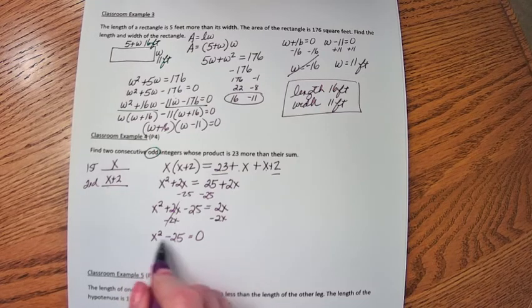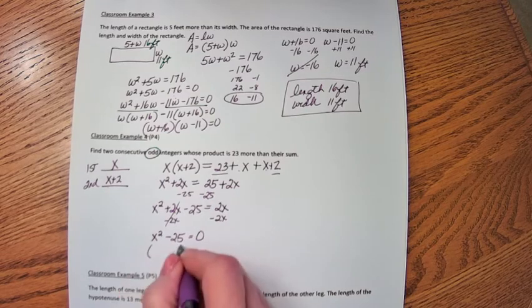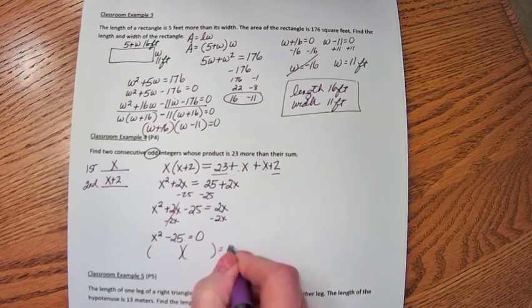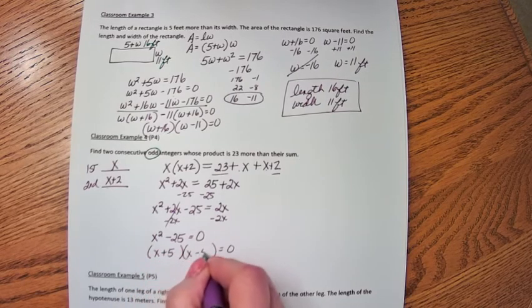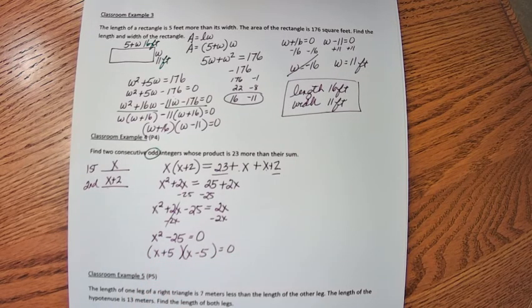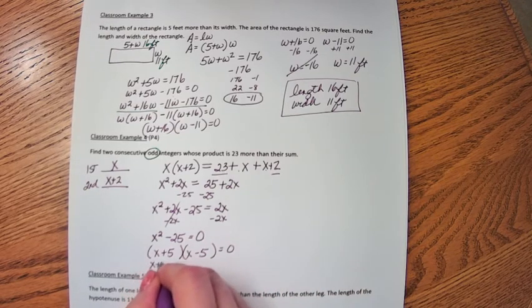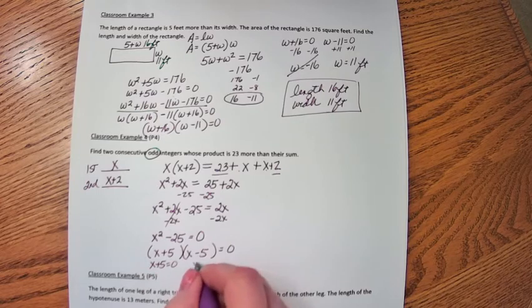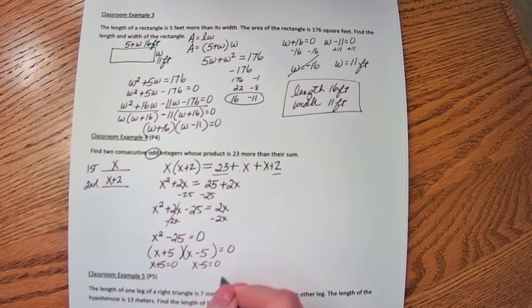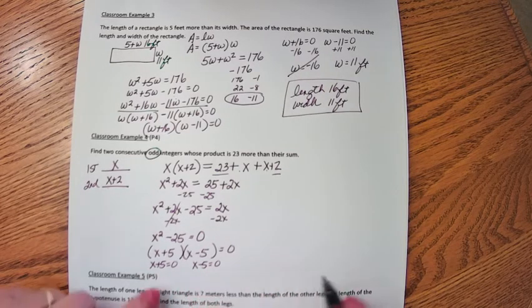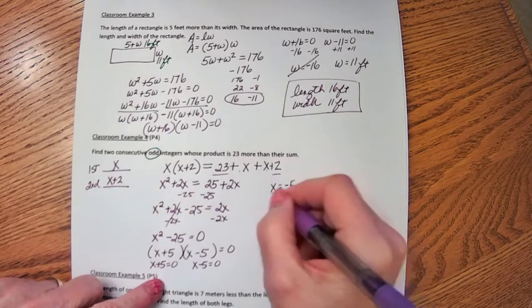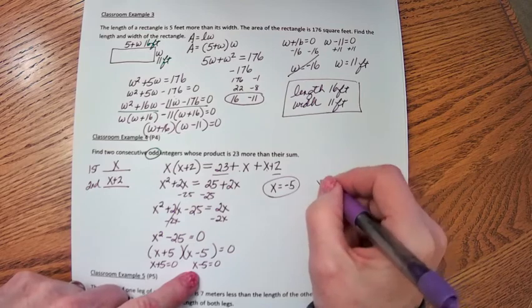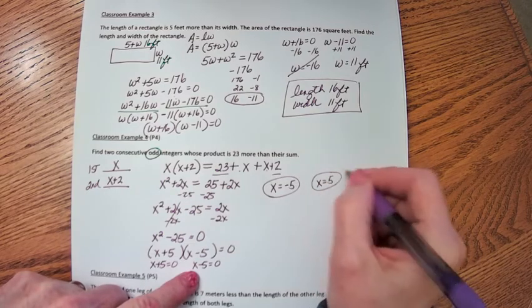This is the difference of squares. So my two factors are x plus 5 and x minus 5, which means either x plus 5 equals 0 or x minus 5 equals 0. So either x is negative 5 or x is positive 5.